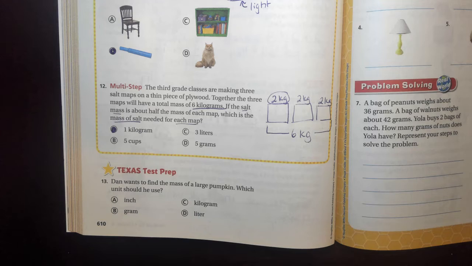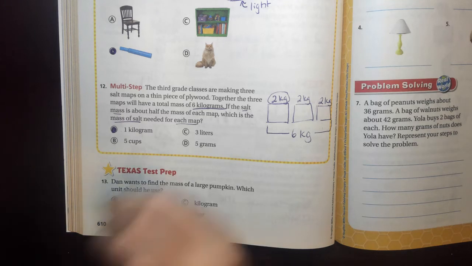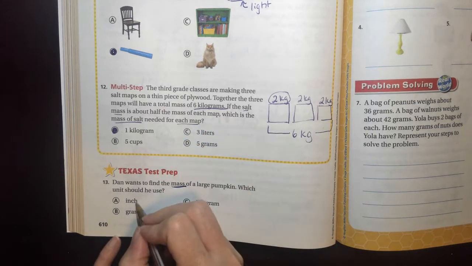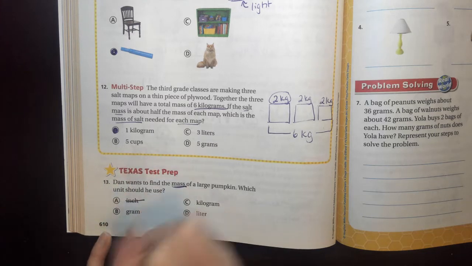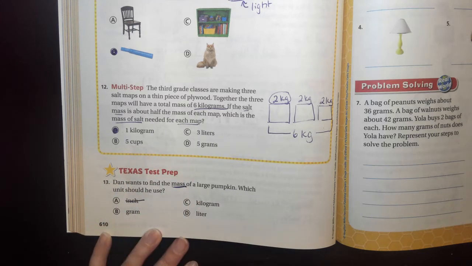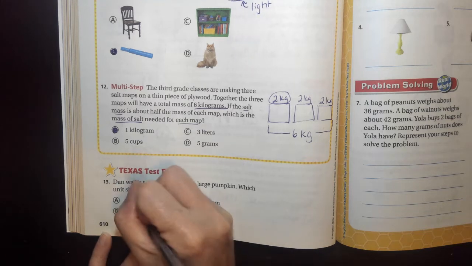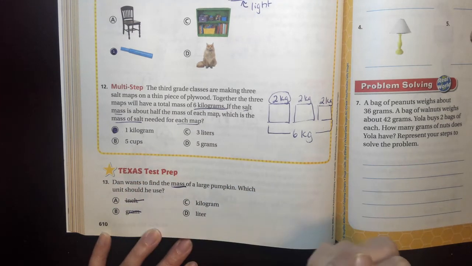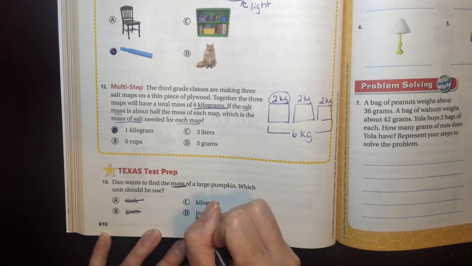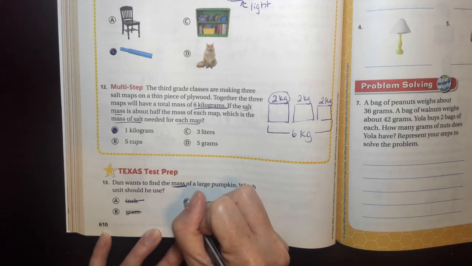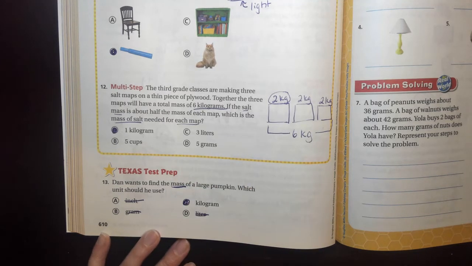Dan wants to find the mass of a large pumpkin. Which unit should he use? Mass. Inches are not units of mass. Grams are units of mass, but they're for light things, and a large pumpkin would be pretty heavy. Kilogram sounds right. Liter is a unit of capacity, so no, it is the kilogram.